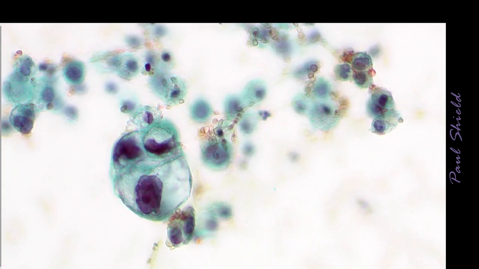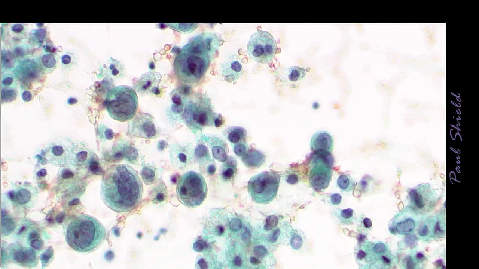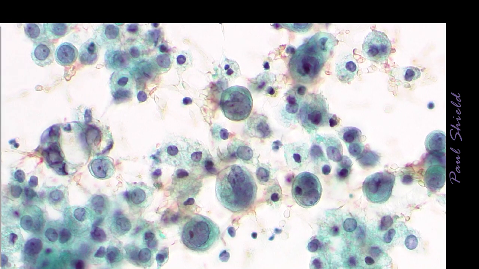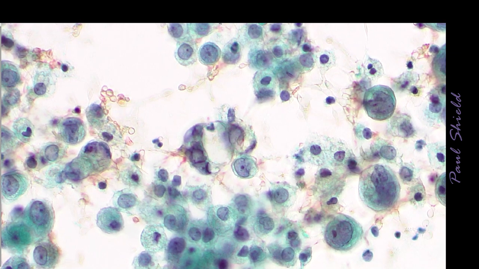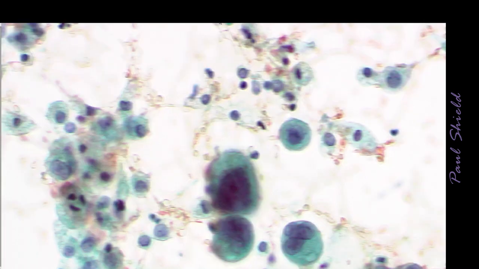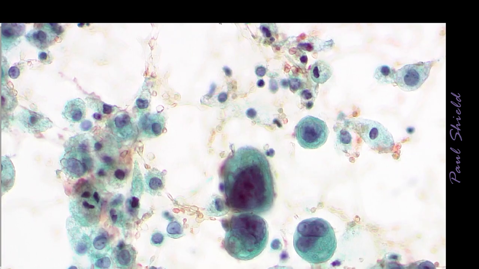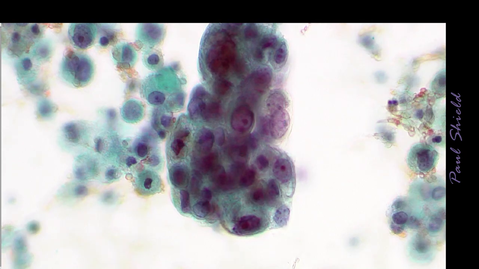This is the PAP stain and some quite big nuclei here. So there's a background of probably mesothelial cells and macrophages, and then I've got some really large nuclei in cells that are definitely looking malignant. They're hyperchromatic and they have eccentric nuclei. Here's a good group and it's looking glandular.